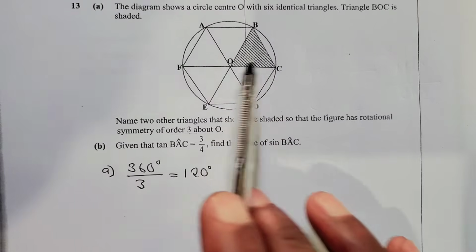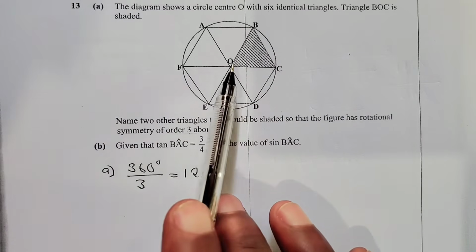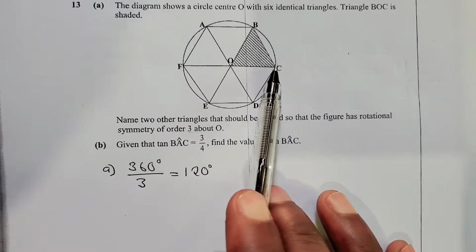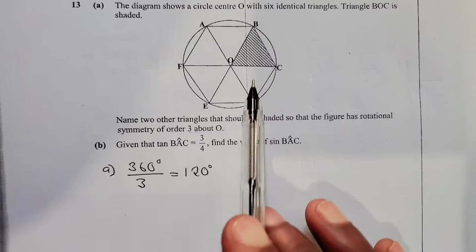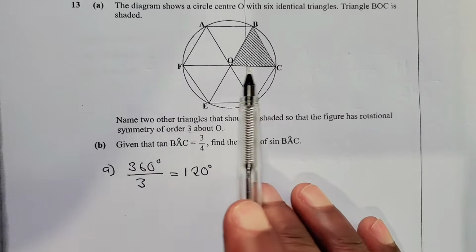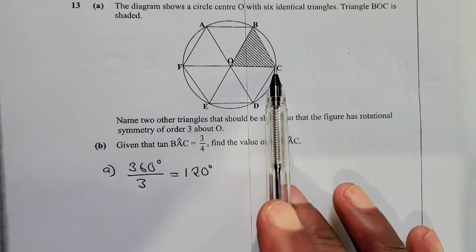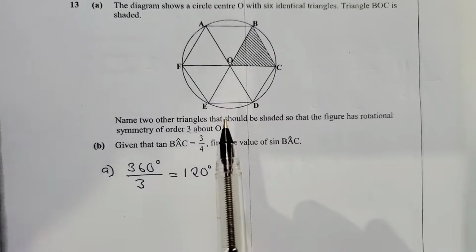Triangle BOC is one triangle. Rotating BOC by 120 degrees gives another triangle. Let me show you like this.